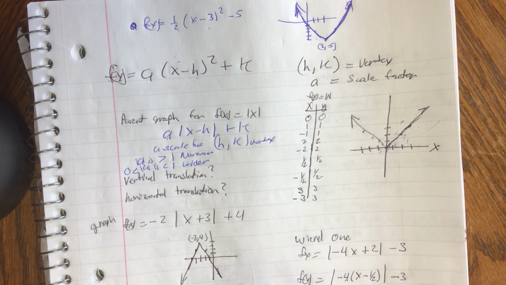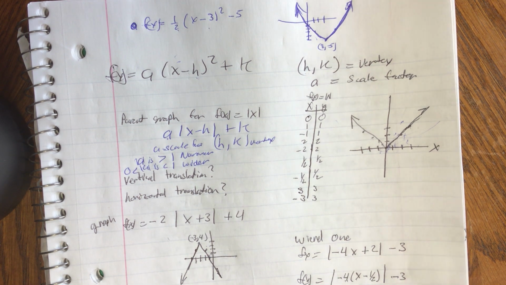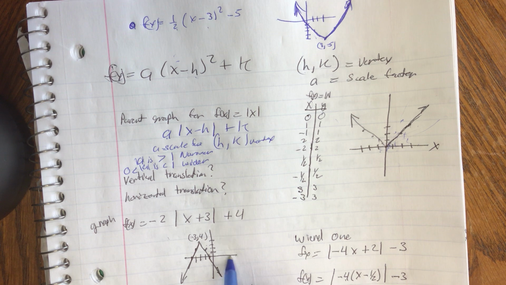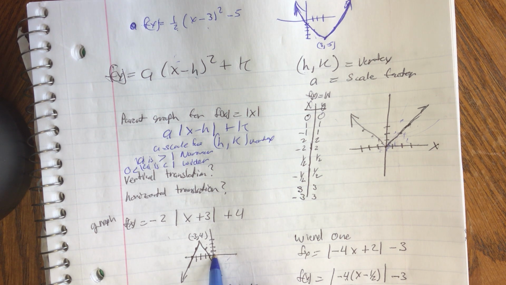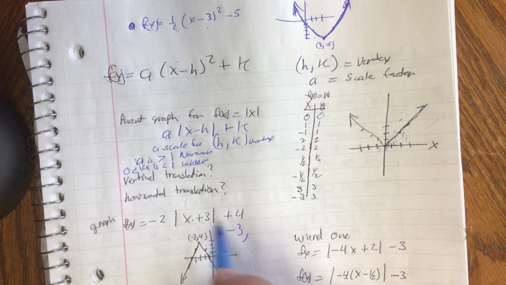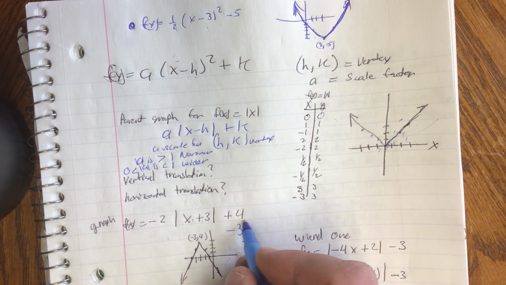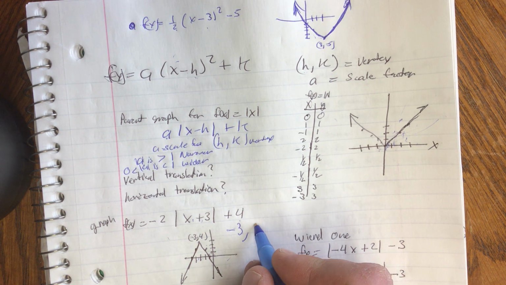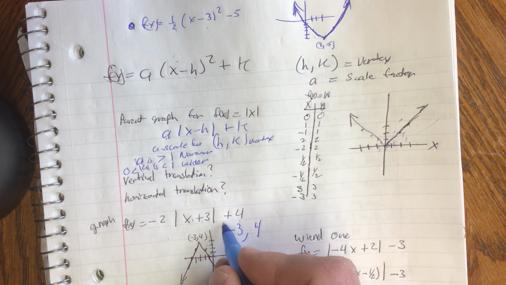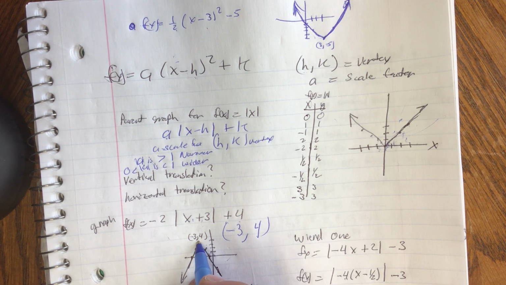Okay? And that's what we're going to do as we do these. So, for example, let's say I was asked to graph -2 absolute value of x plus 3, plus 4. What would that do to the vertex? Well, instead of 0, 0, which is where I would normally start, I would go left 3, the opposite value of what's in there, -3. So what's in the absolute value? The opposite value, or the value that would cause this to be 0, really. And then on the outside, we end up with 4. So that is my vertex, over -3, up 4.